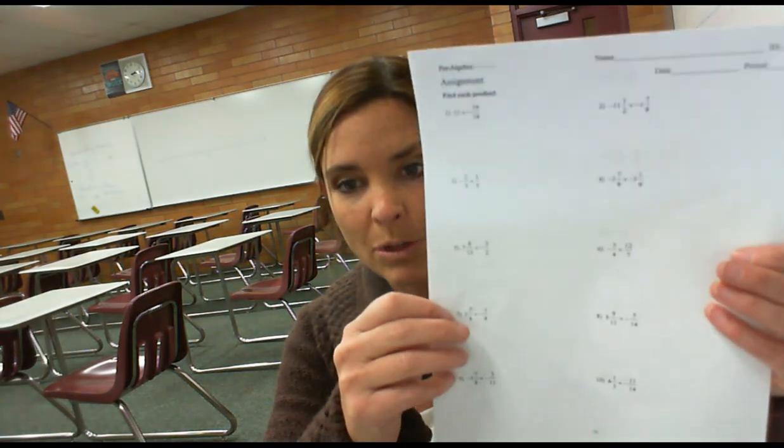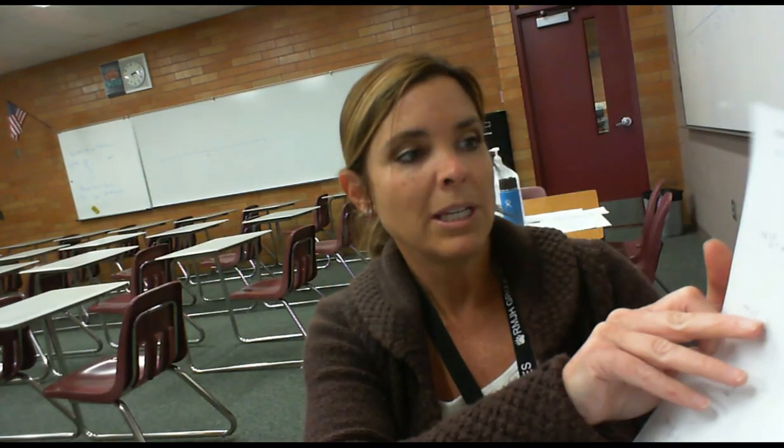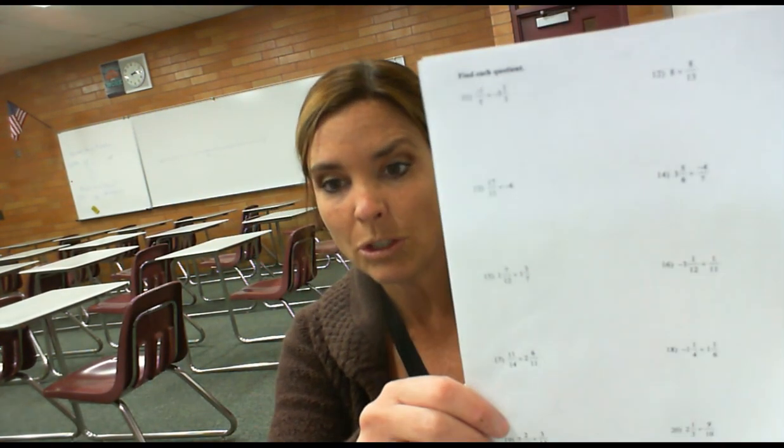So at this point, I want you to come and show me that you followed along with those examples. And then I'm going to have you finish this practice sheet. So you're going to do the multiplying side first. Find each product. That means multiplication in math. And then you are going to do the dividing side, which is find each quotient.